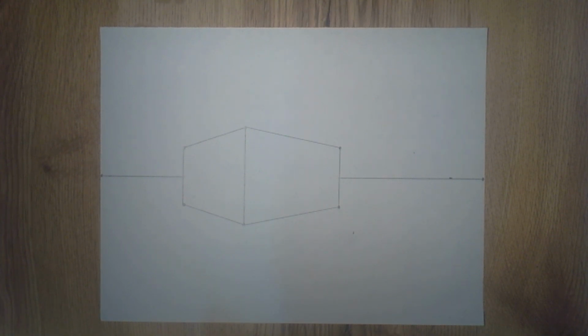As you can see on the screen here, we have the beginnings of a structure that during today's lesson we will turn into a house-like design, because today's objective is to add a roof.